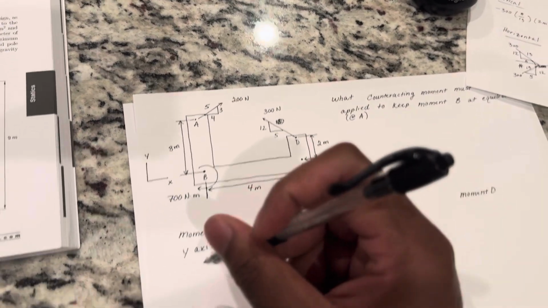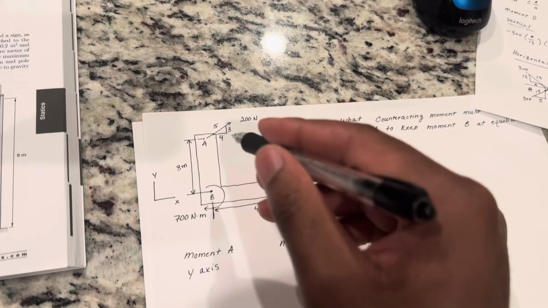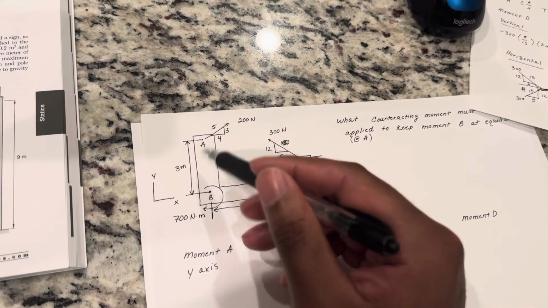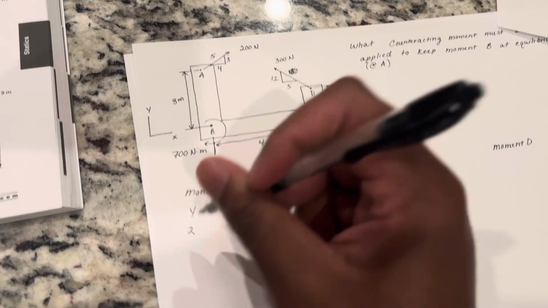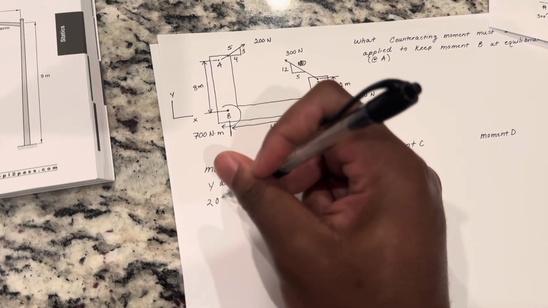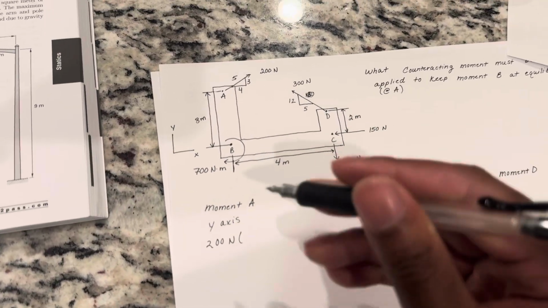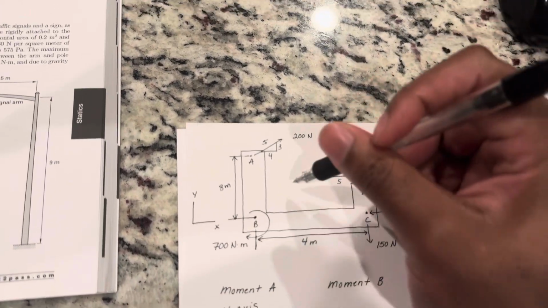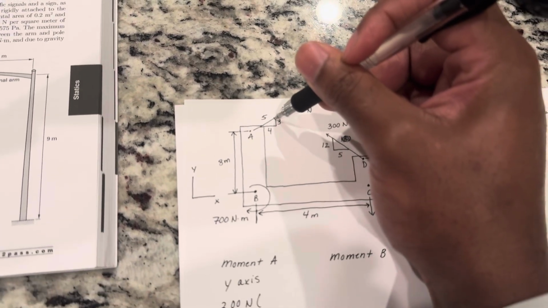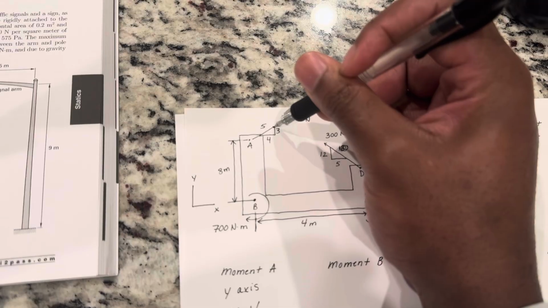So we're only looking at the y-axis for A. We take 200 newtons, and this point is right here.